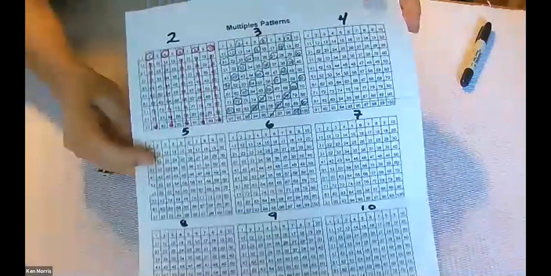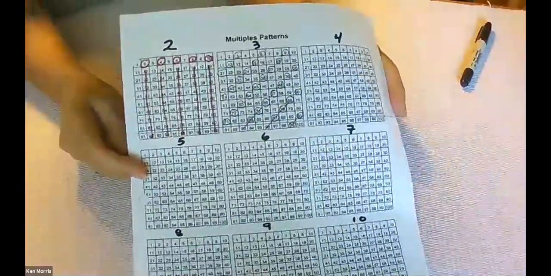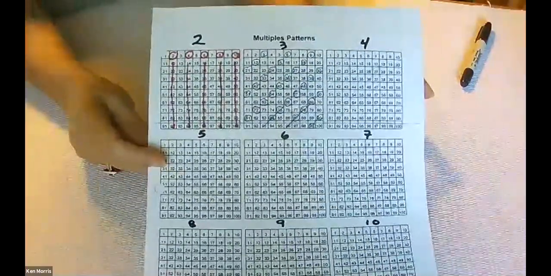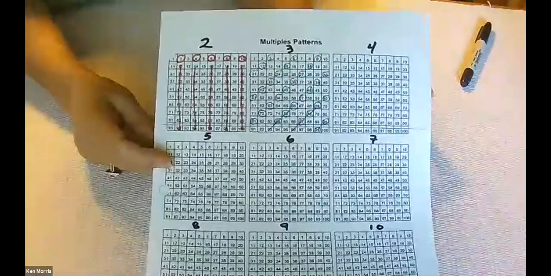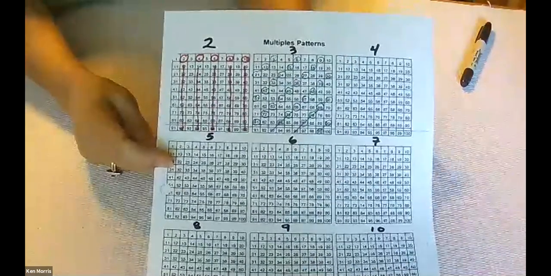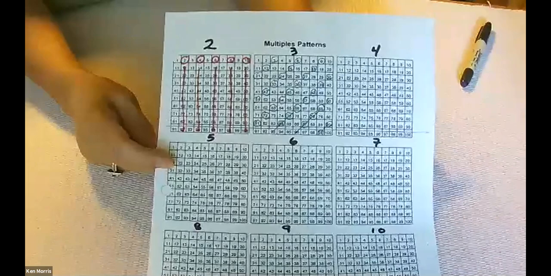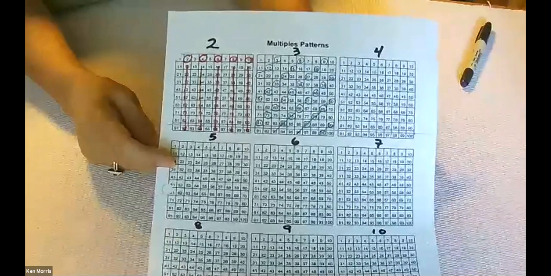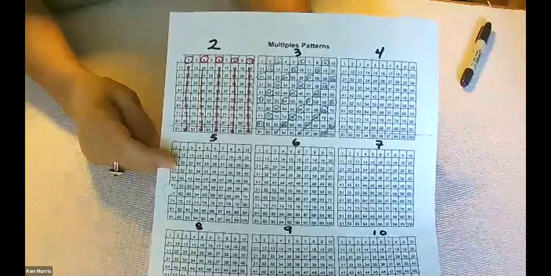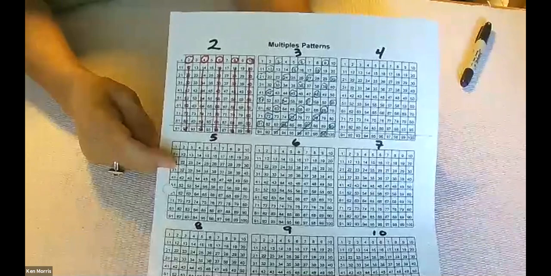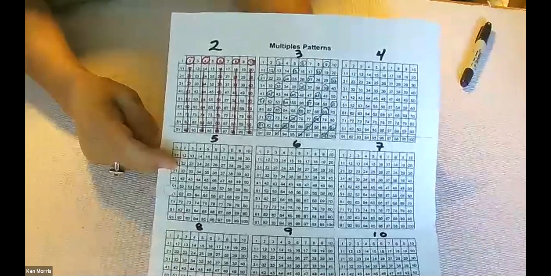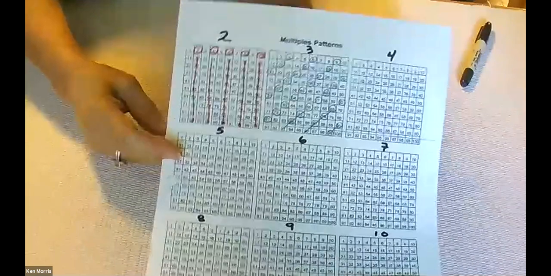So here's some of what we did, just a little bit. And there's reasons for these patterns, and we're going to come up with some rules today. You're going to come up with some rules all on your own with the help of the materials that will explain why some of these patterns show up.